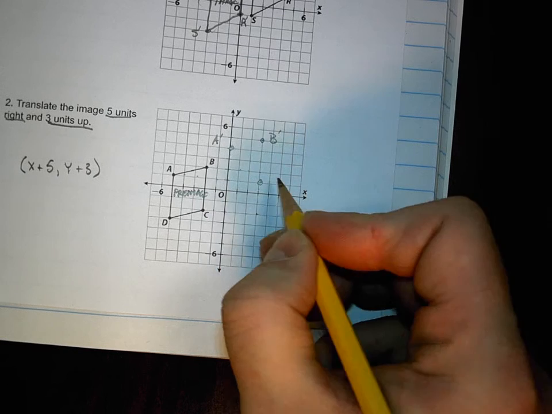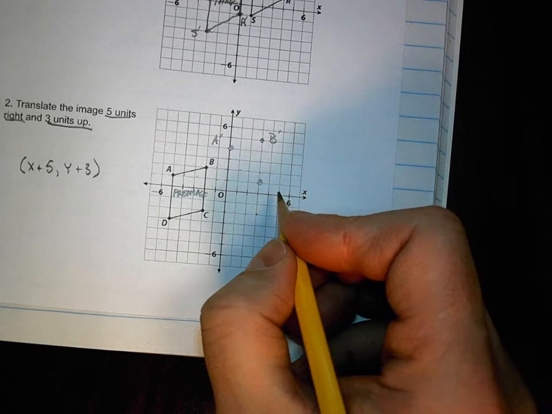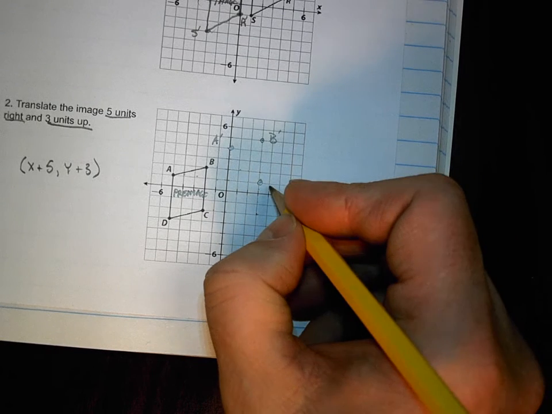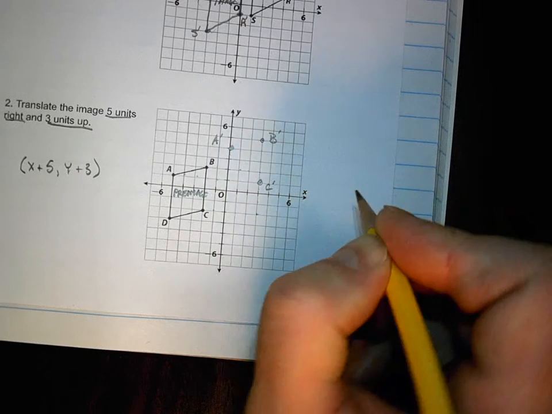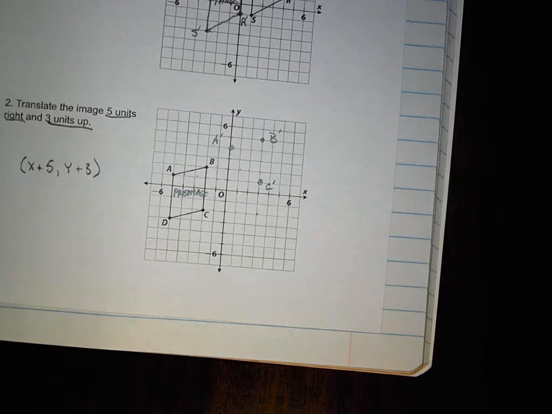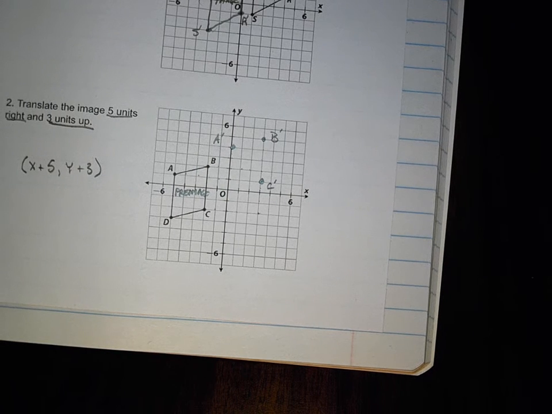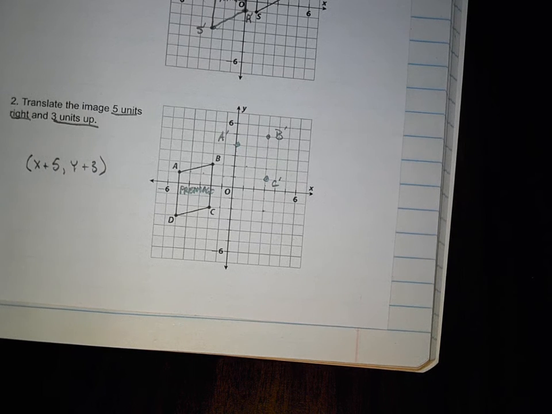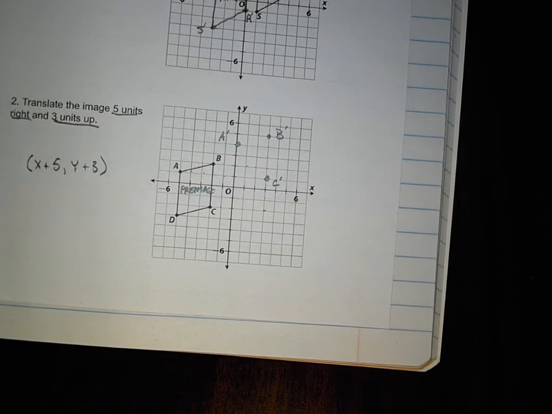Now, when I get done, how are the 2 shapes going to compare? When I finish this, how will the 2 shapes compare? It'll look the same. They will look exactly the same, facing the same direction, everything. All I did was move them around.